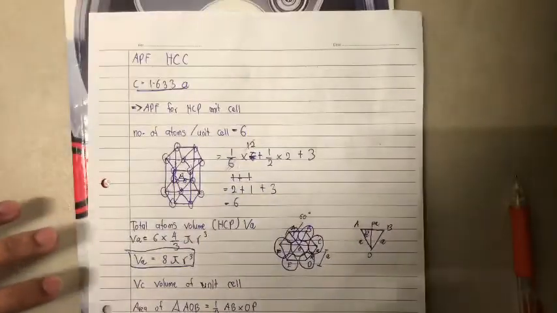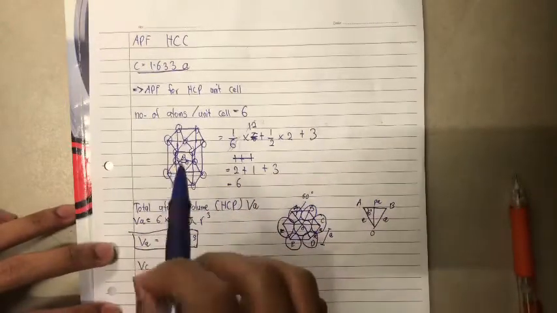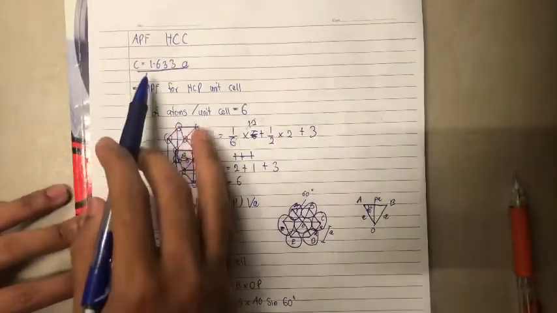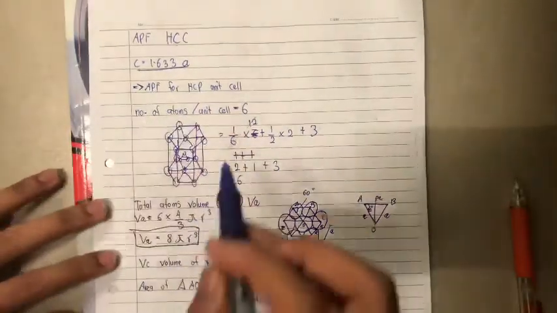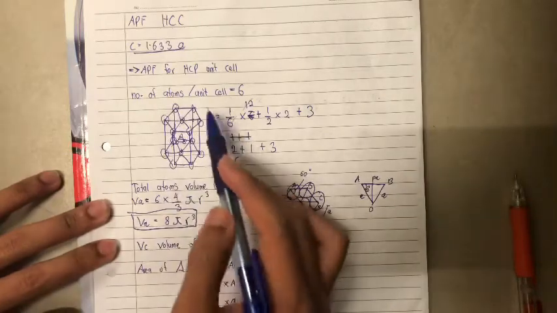Hey guys, now I want to show you how we calculate APF at hexagonal cube. So we have been given C equal to 1.633A. So firstly, we need to find how many atoms are in the hexagonal cube.